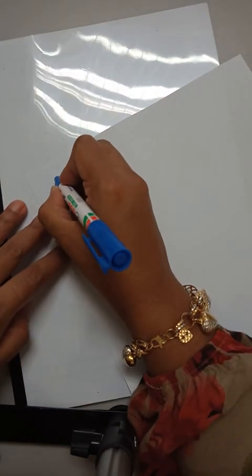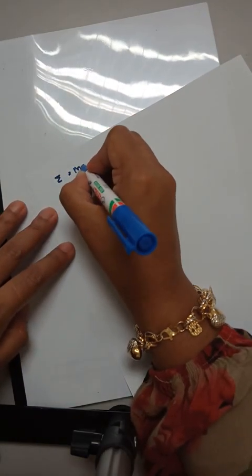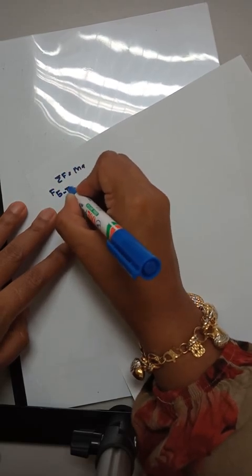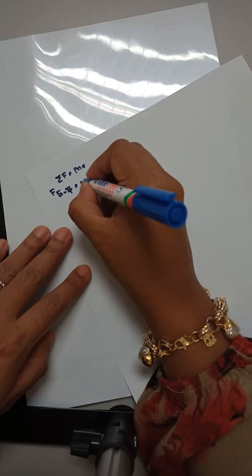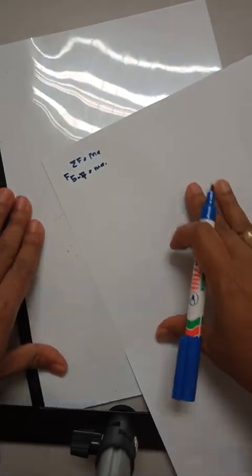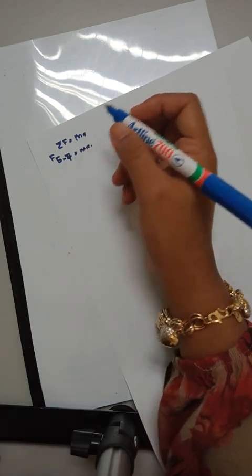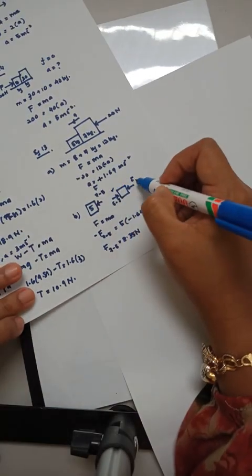Okay. Next, kita kira pula satu lagi force yang mana force tu bertindak kepada 5 to 7. So, dua-dua kita kena cari. F, which is 5 to 7, will be MA. Okay, 5 to 7 ni, dia ada dua. Satu 5 to 7, you tengok 5 to 7, dia ada dua. Satu, dua.